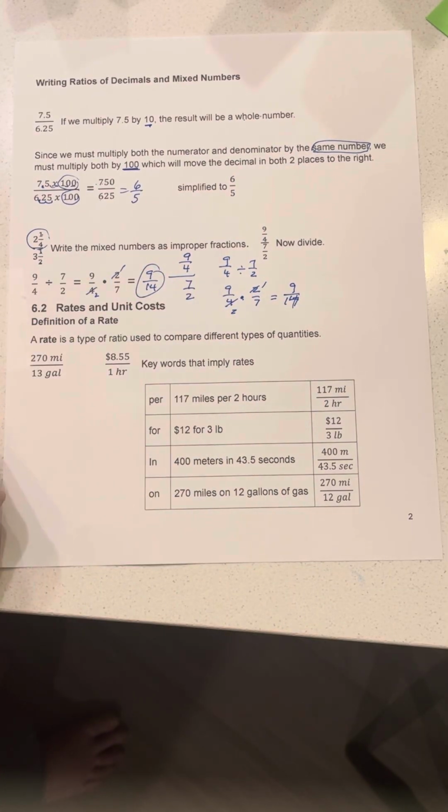Pretty simple little lesson, but it's the basis of a lot of work that we're going to be doing.